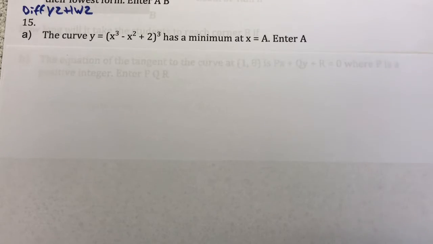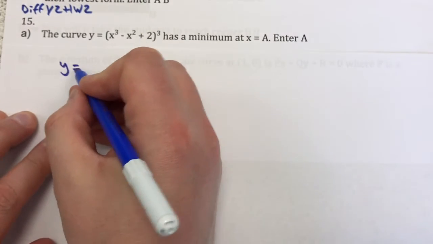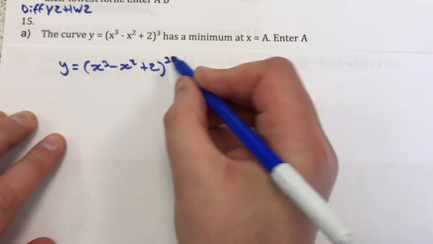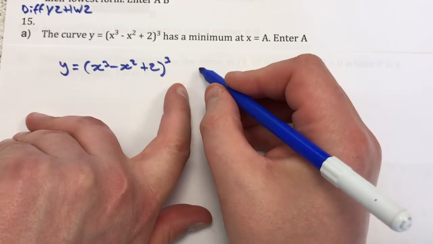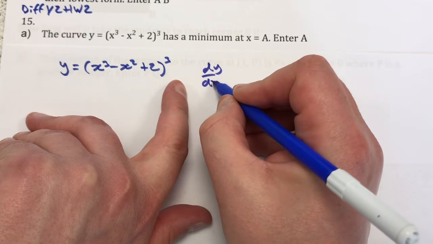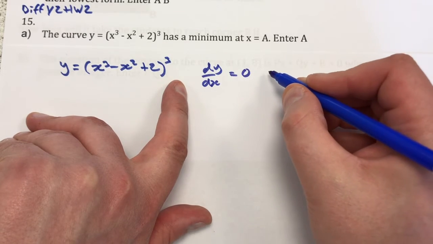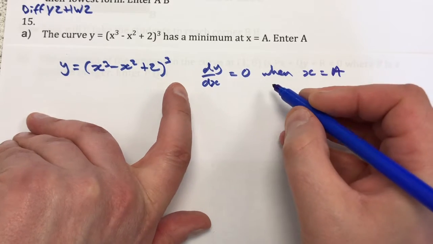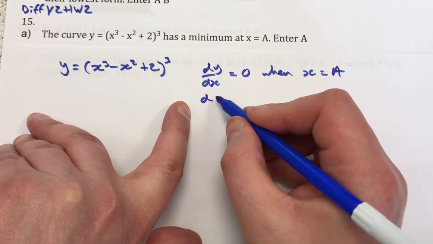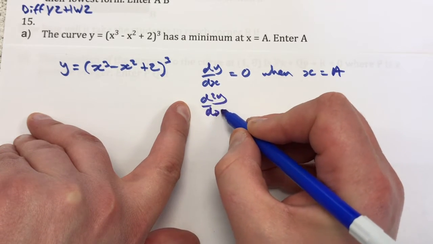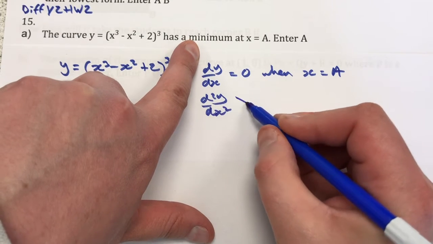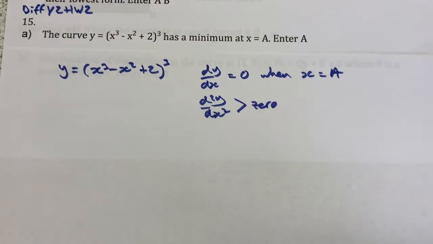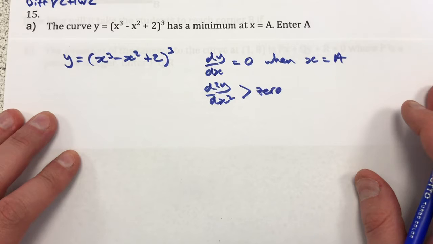15 part A, we have a curve y equals (x^3 − x^2 + 2)^3 that has a minimum, so that means dy/dx equals 0 when x equals a, and as it's a minimum we also need d²y/dx² for a minimum to be greater than 0. So this is going deep into this second derivative here.